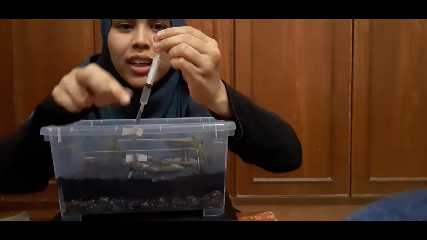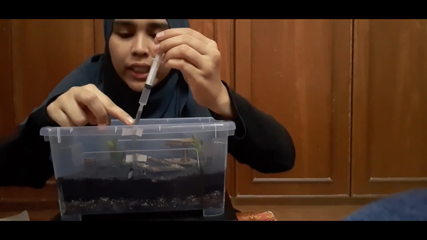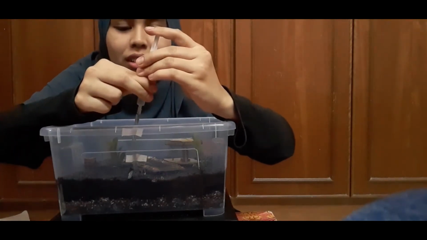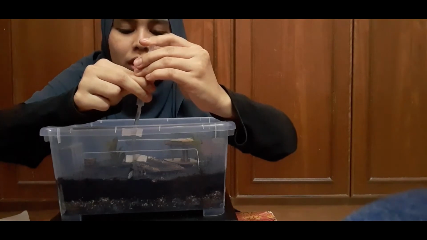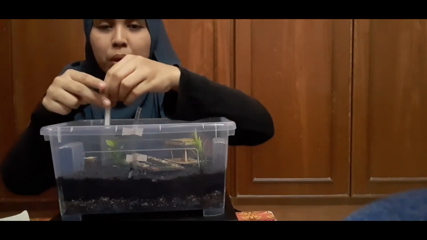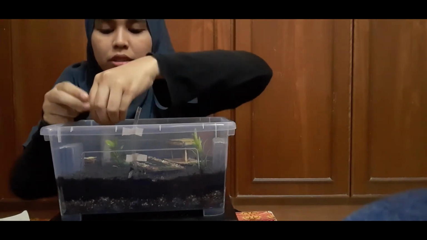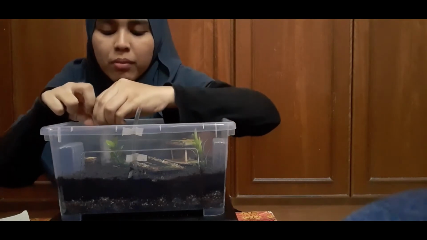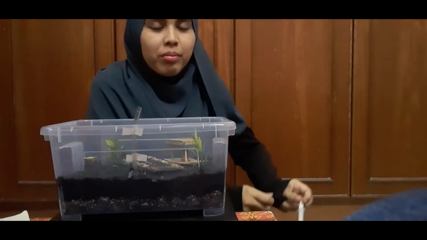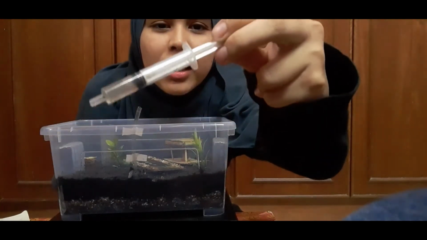As you can see, the water is not contaminated yet, and it is clean from the ground. Next, we take water from the pumping well to see whether it is contaminated or not. The water is not contaminated yet.